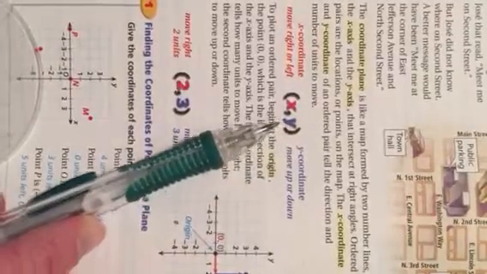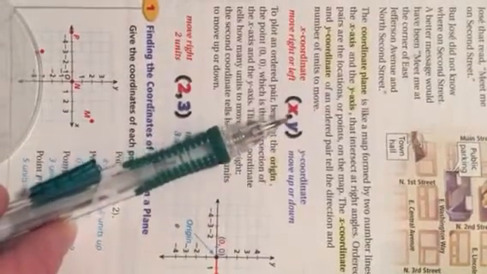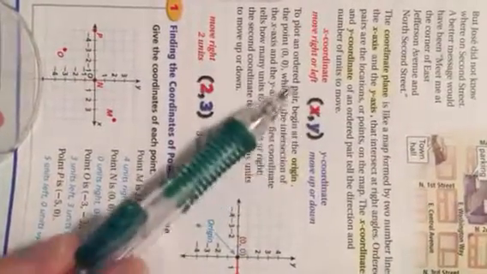So just a reminder, an ordered pair is always in parentheses, and it's always x before y. It's x, then a comma, then y, and remember I told you earlier in the week that if you are trying hard to remember which one comes first, they are in alphabetical order.